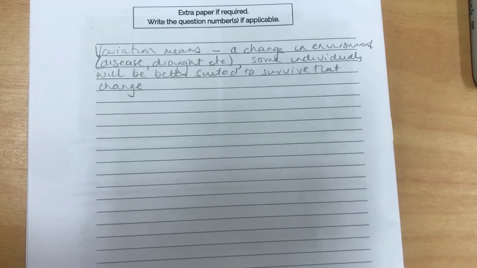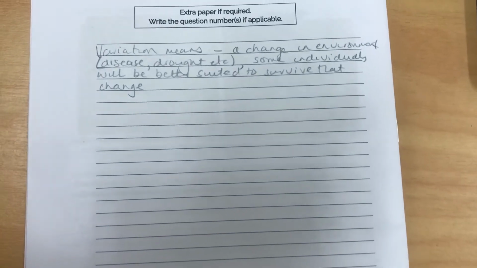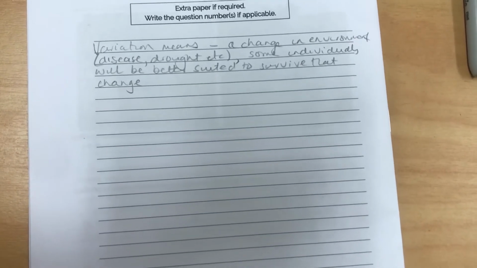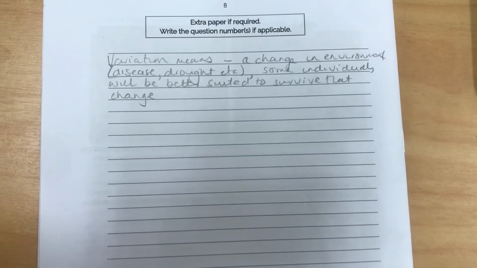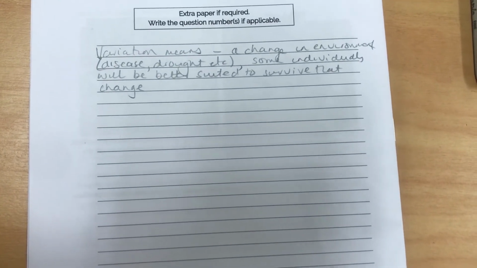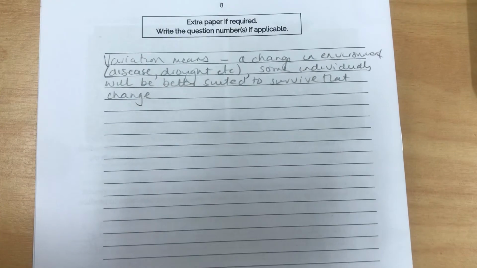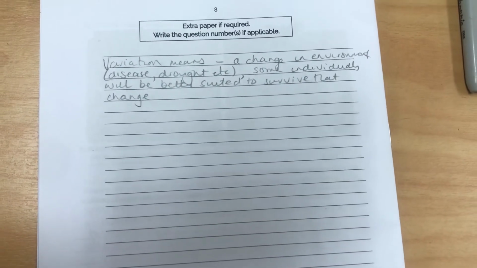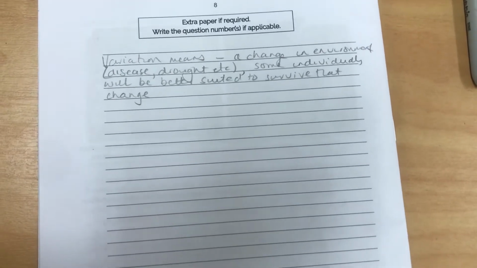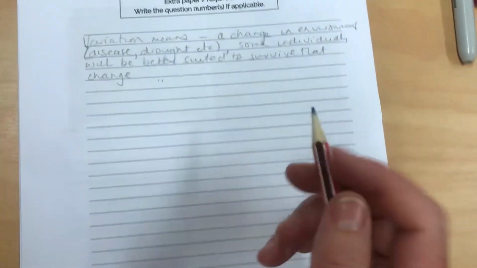Remember, if a disease came to humans and some people had better immune systems, you can't just say, immune system, I want you to be better, so adapt to that. It is just that in a large population with variation, some individuals will naturally be better suited. And that's what you need to get across there.